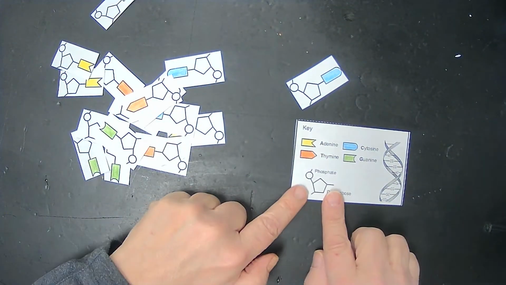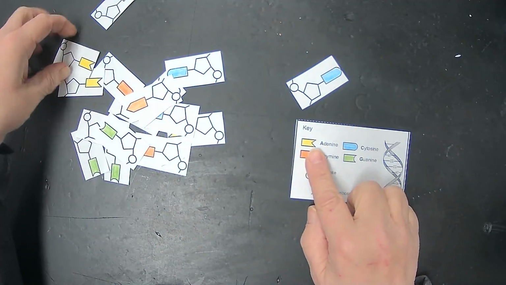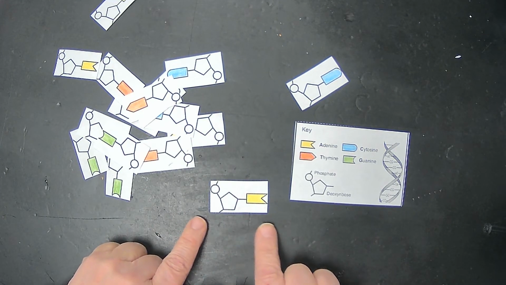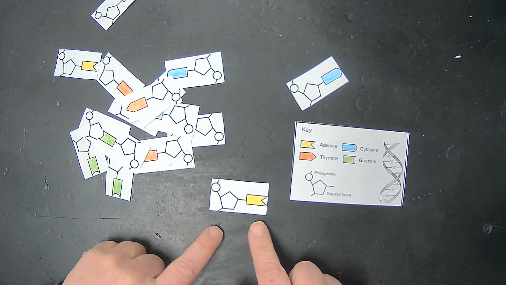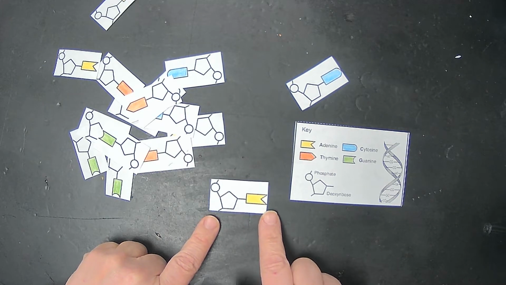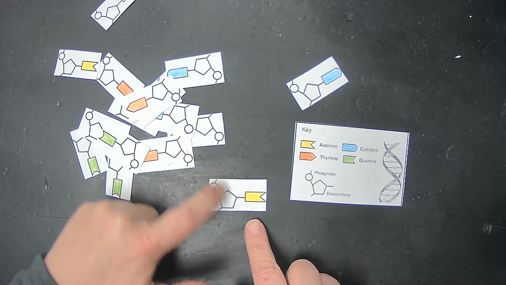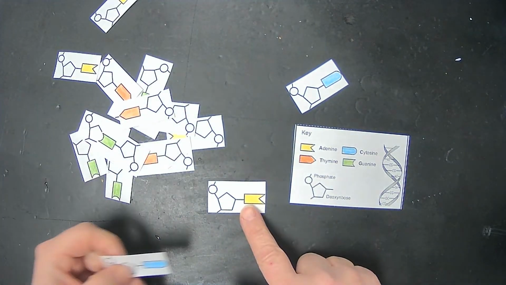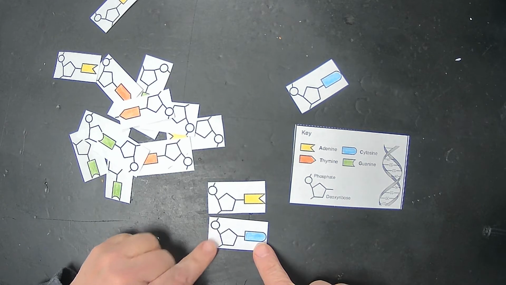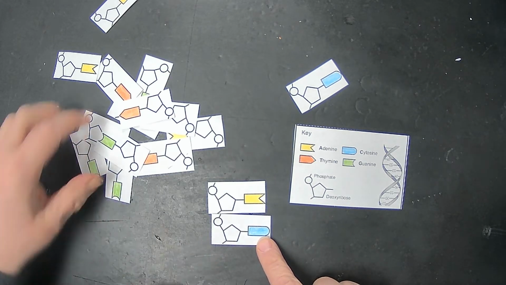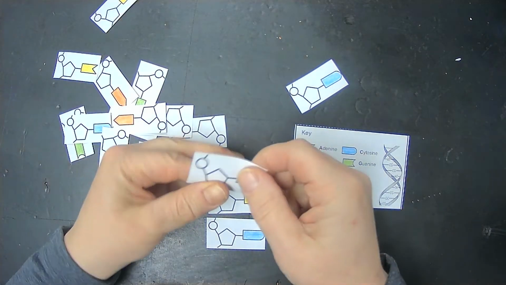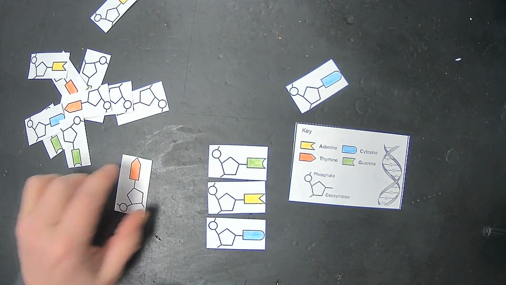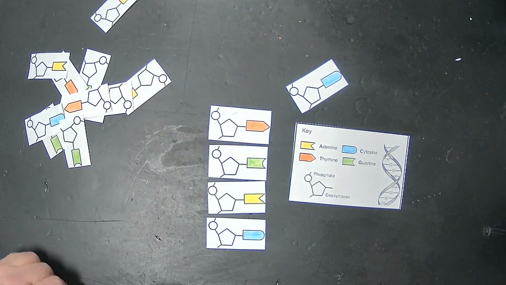So here's my key. You can see adenine is yellow, so this would be an adenine nucleotide. And you can see I've cut all the dotted lines out, and so I've got very little spare. There's extra space. You can see these little lines here all go to the very edge. That's adenine, the blue one. This is cytosine. We have a green nucleotide. This will be guanine. And then we have thymine, the orange ones.